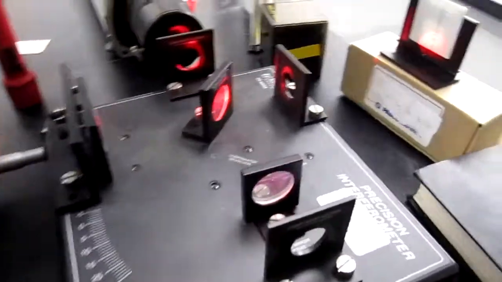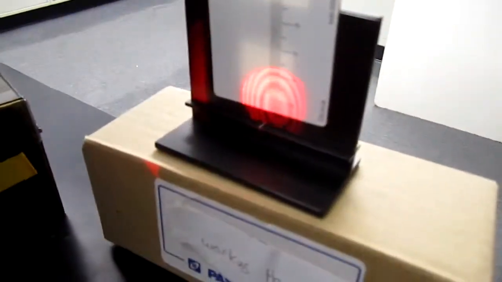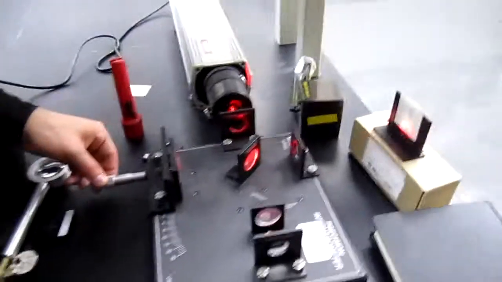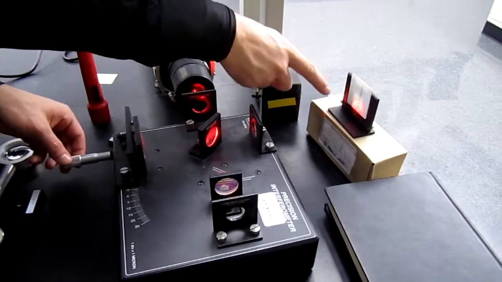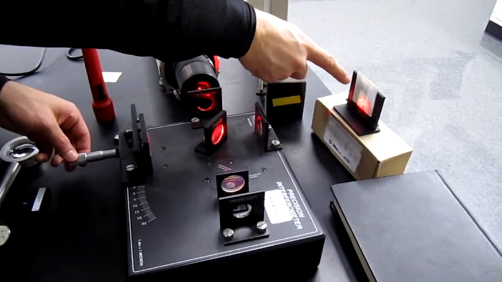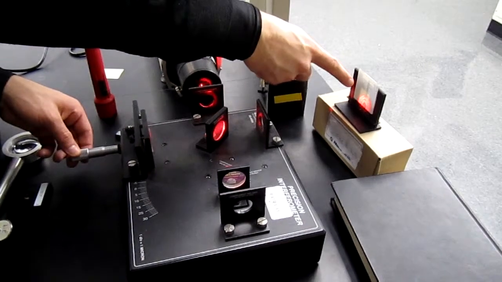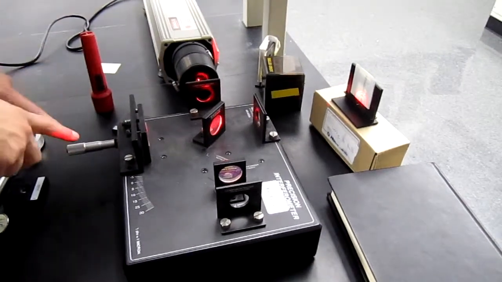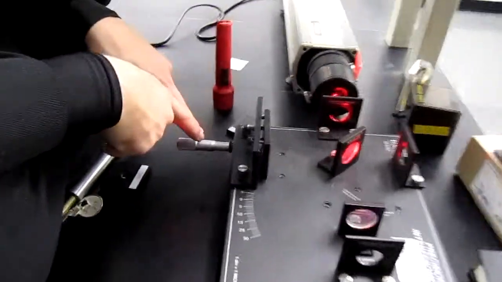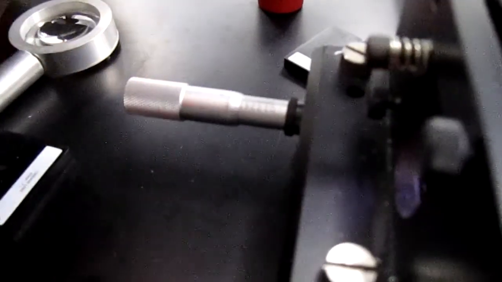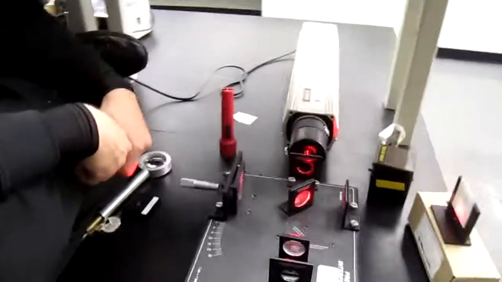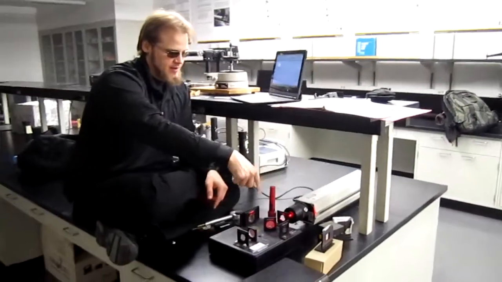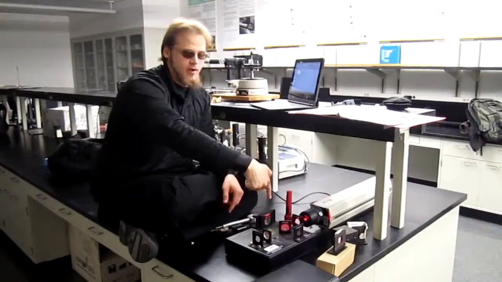You can see that the diffraction pattern is moving, and what I'm doing is I'm shifting it so I can watch 20 fringes come into existence across the top there. And then once I've done that, I'm looking at the reading here, and that's telling me the number of micrometers that this mirror right here has moved.